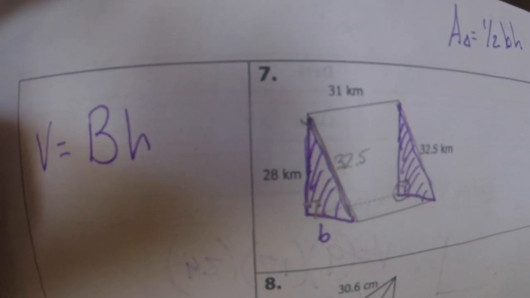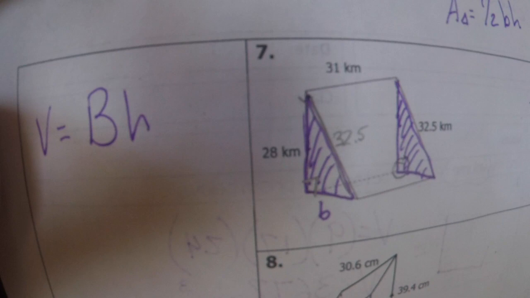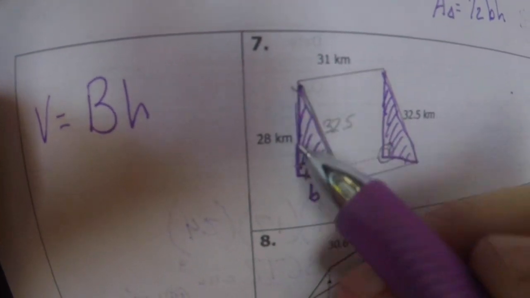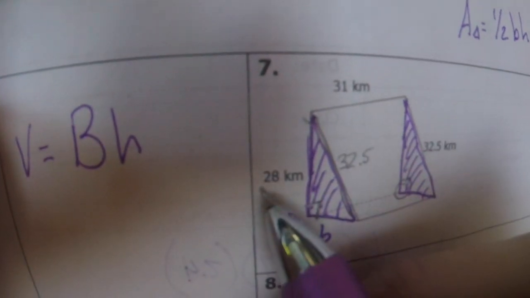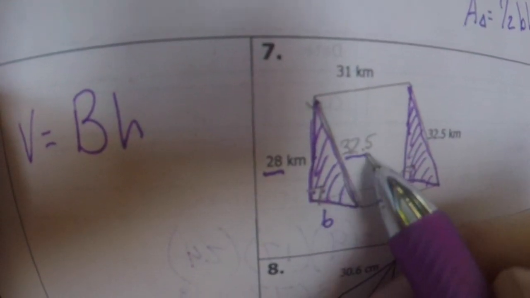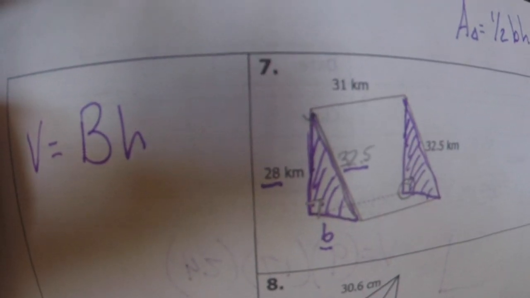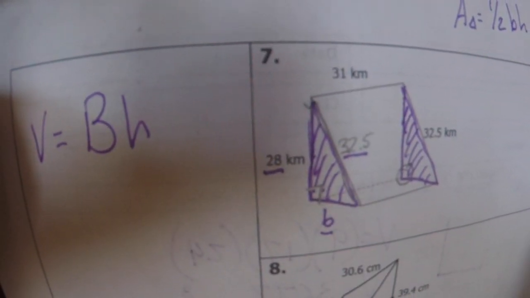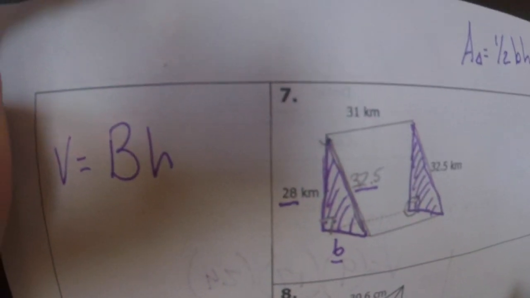How can I figure out how long that is based on the information that's given to us already? Since these are right triangles, is there a way to figure out the length of a missing side of a right triangle when I'm given the other 2 lengths? I'll give you a hint. It rhymes with Pythagorean theorem.